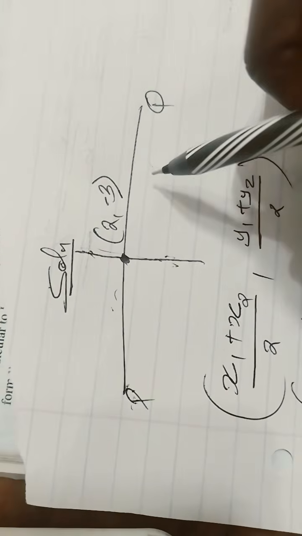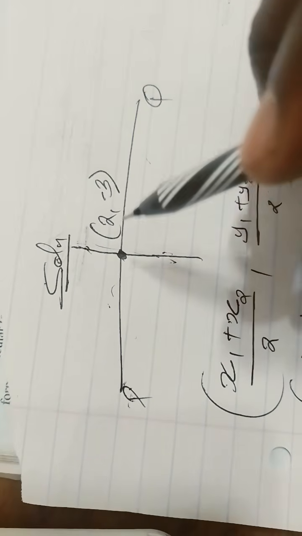Therefore, we need to find the gradient of this line, the perpendicular bisector. How do you get the gradient? We need to find the gradient of line PQ. Therefore, we can use the relationship that the product of the gradients of these two lines gives us -1.